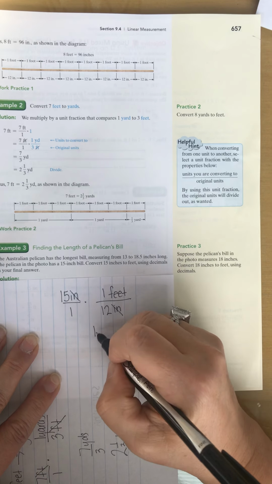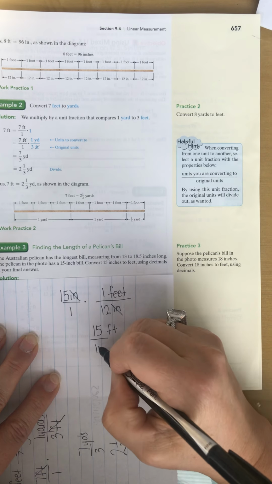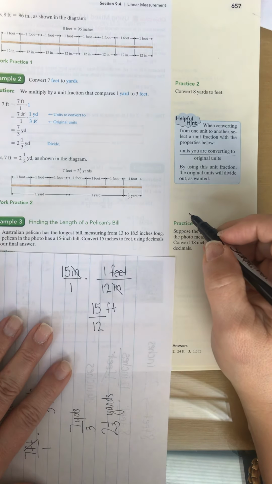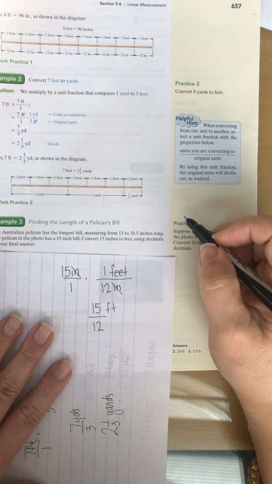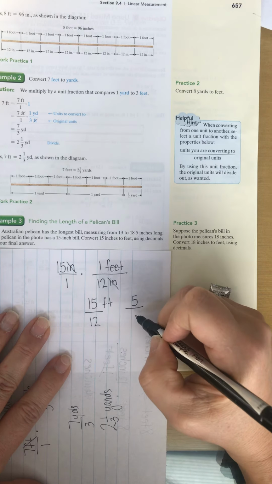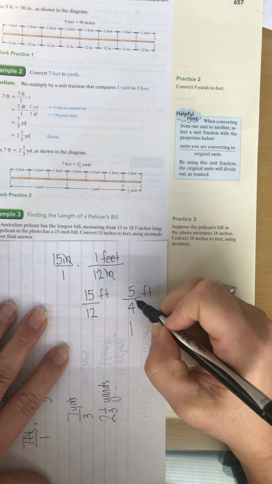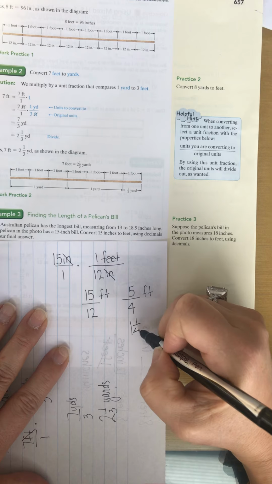15 times 1 is 15. But we have 1 times 12 is 12. Now what I would do is just reduce this by 3. 3 goes into 15 5 times. 3 goes into 12 4 times. So this is 5/4 feet, or 1 1/4 feet.